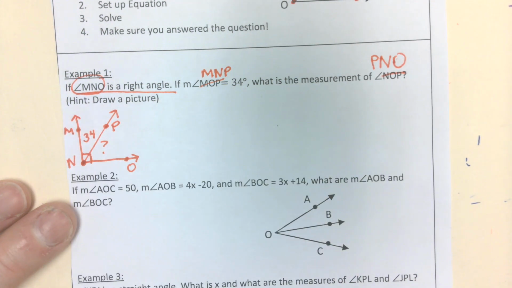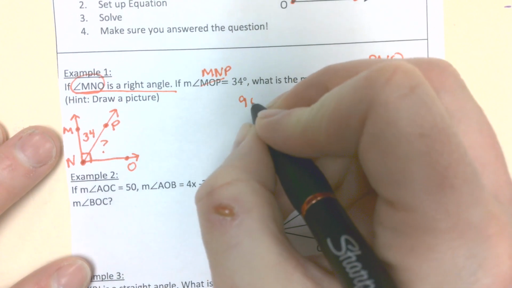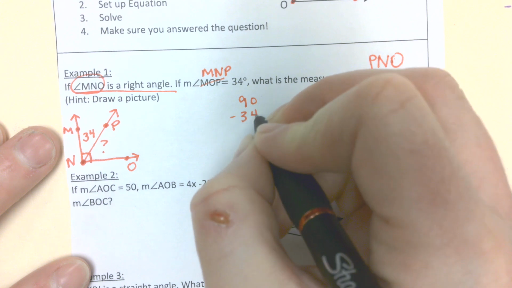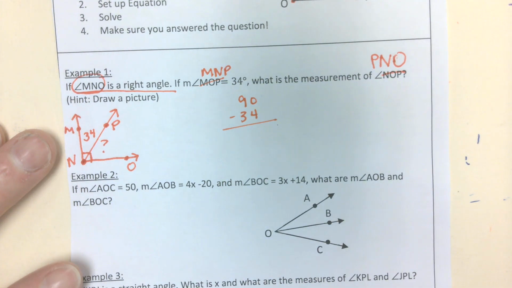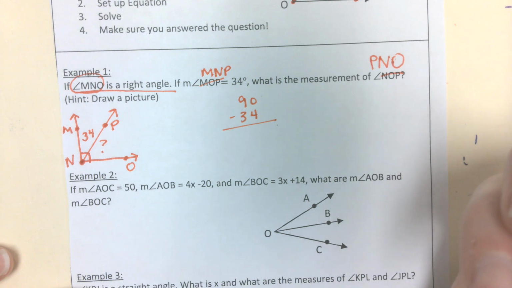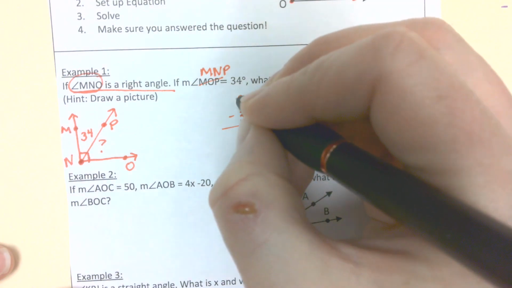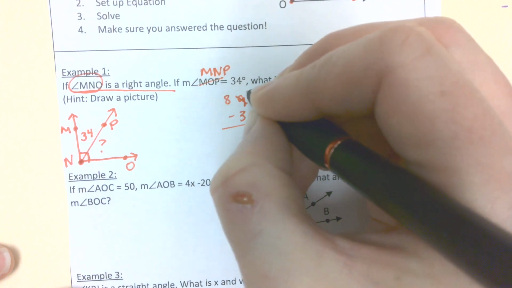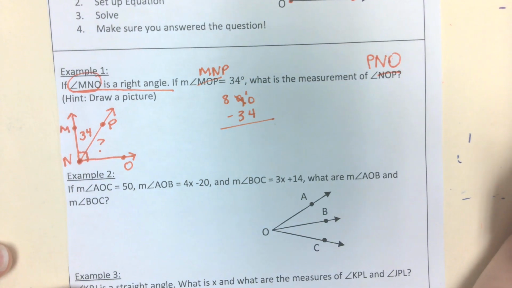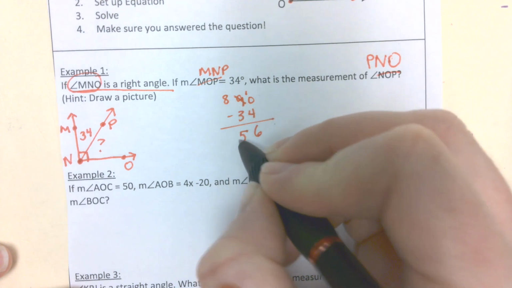So to find that, we subtract. We take 90, our total, minus the 34. So using subtraction rules, you can use a calculator, but using subtraction rules, we would have to borrow. 10 minus 4 is 6. 8 minus 3 is 5.